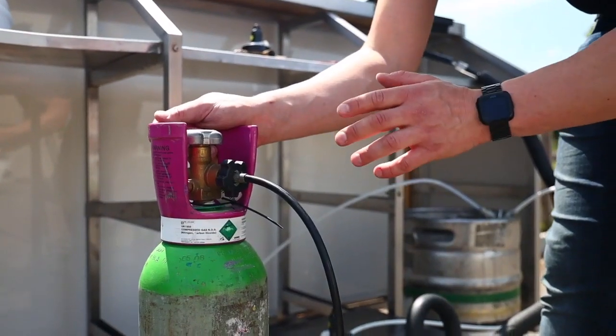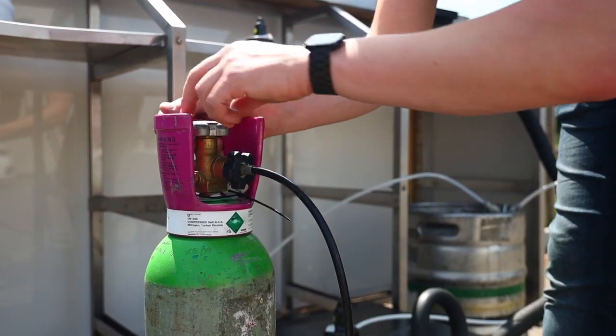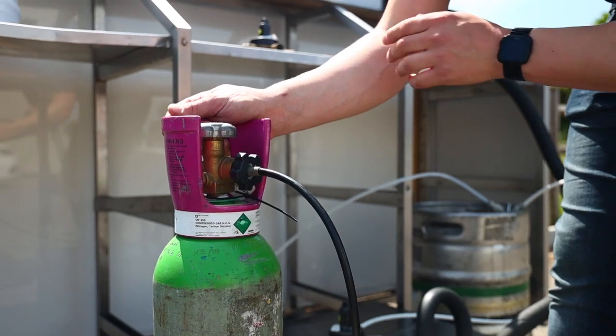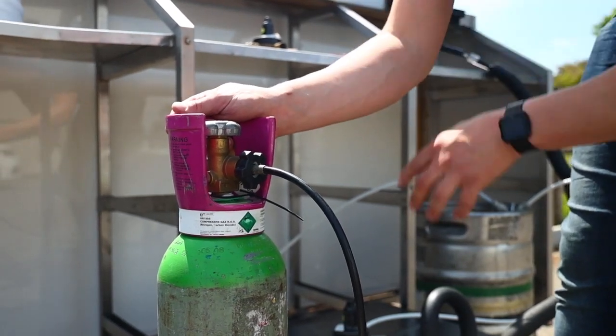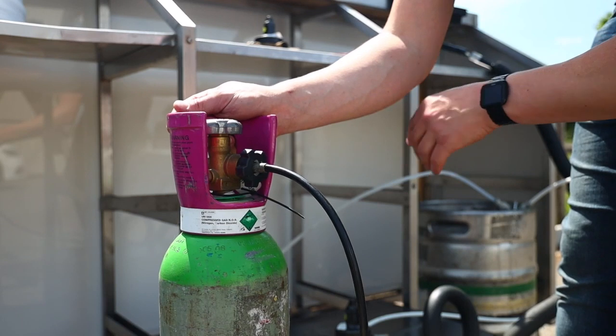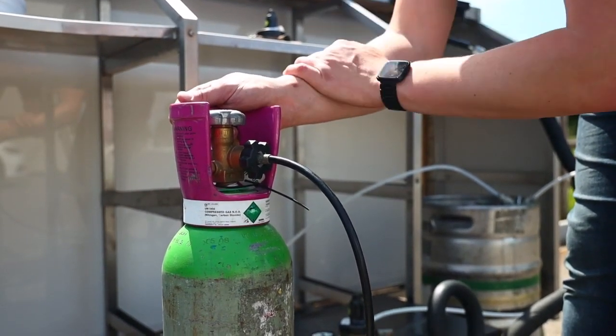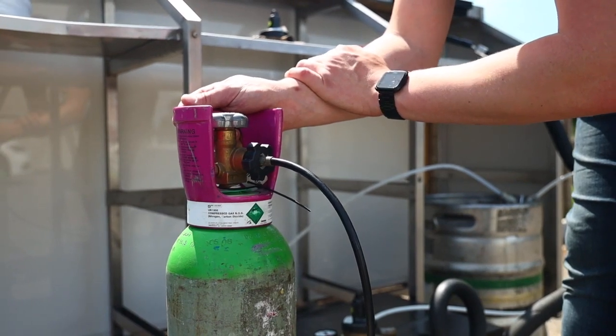Now that everything's connected, including the keg, all you need to do is to turn the gas on. Now you may notice that you would be able to pour a few pints through the tap system without the gas on. That is because the keg comes pre-pressurized. However, after a while, it will stop working. This is actually one of the many troubleshoot call-outs that we face on a weekly basis.